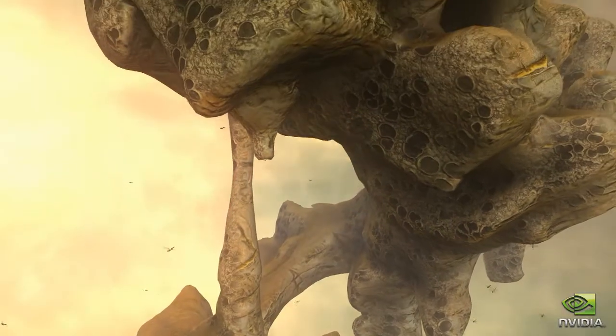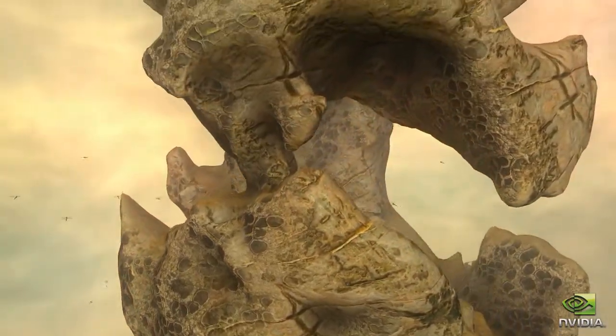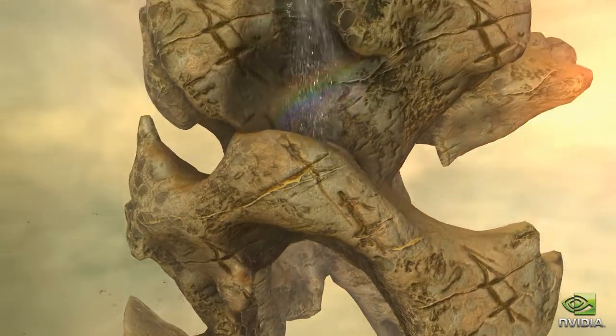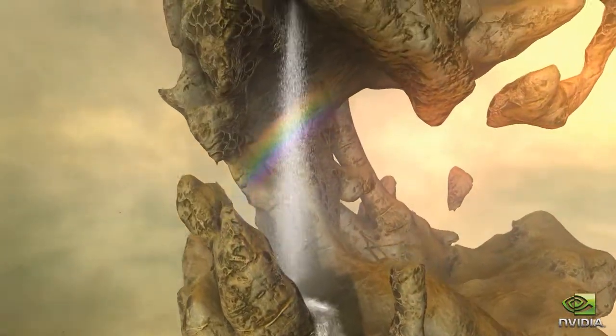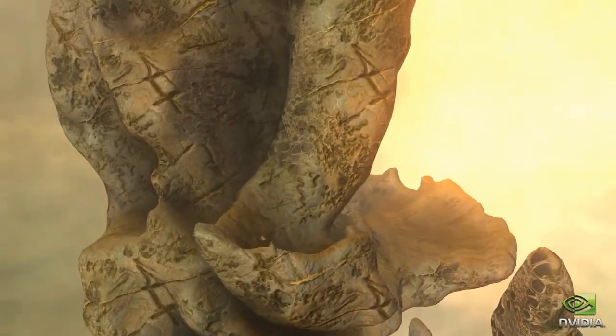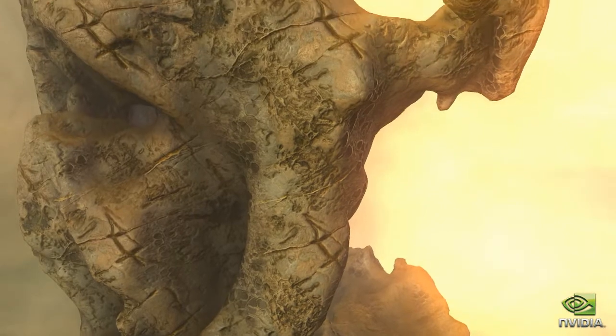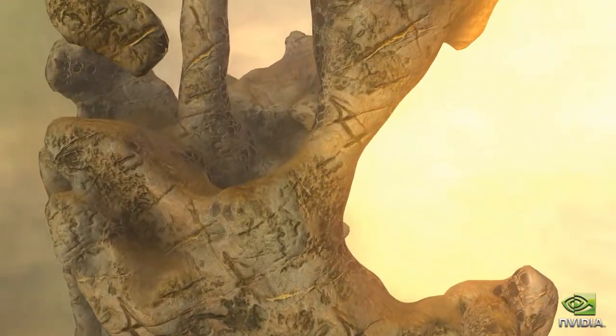NVIDIA's Cascades demo is an interactive, real-time application that uses DirectX 10 to achieve many new effects not possible with previous hardware. For example, this rock structure has been generated entirely by the graphics processing unit, or the GPU. When the user moves the camera up or down, the GPU creates new pieces of geometry as needed.